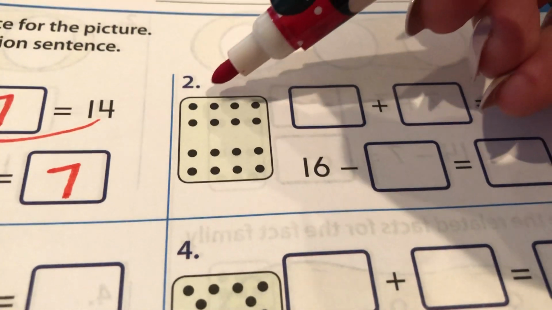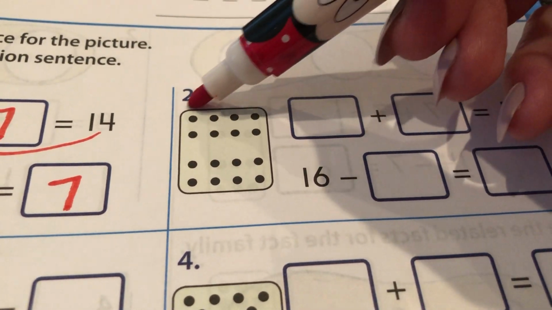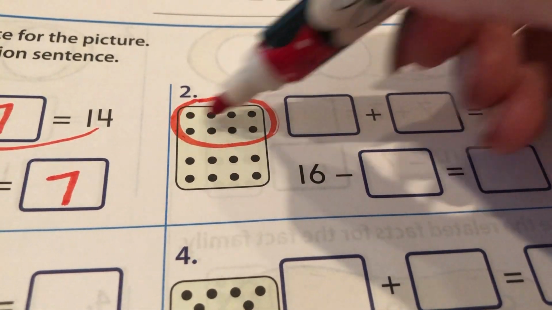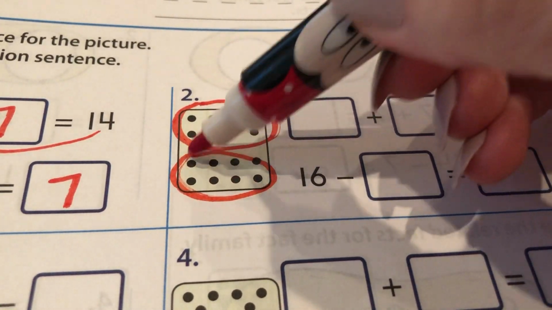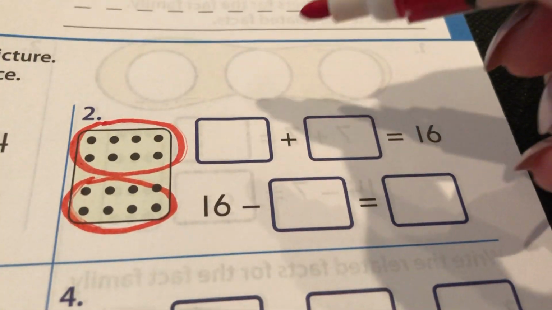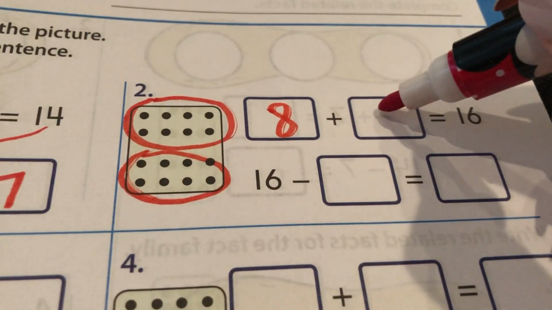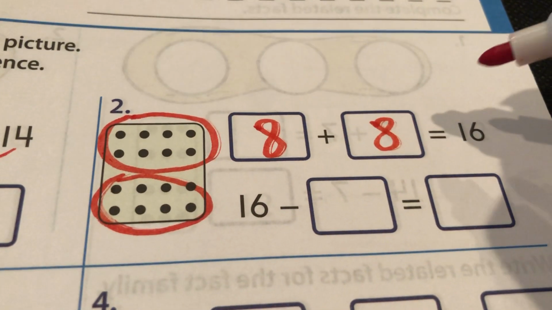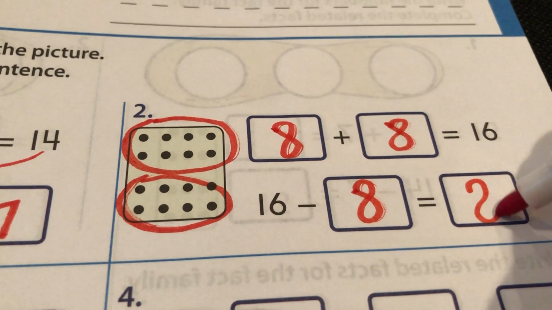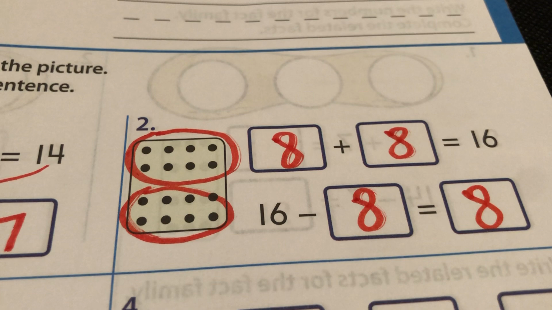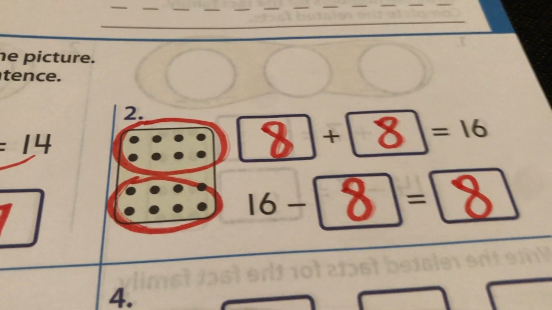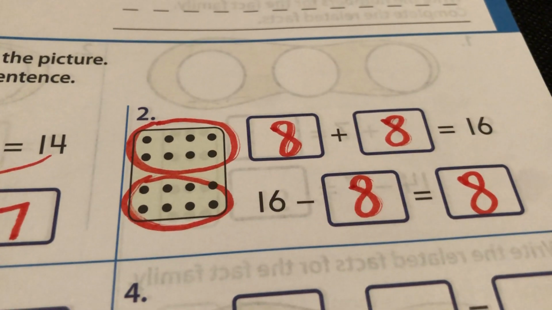All right, so when we look at this, 4 and 4 is what? 8. Just remember that dot pattern. 4 and 4 is 8. But then we got to do 8 plus 8. What is 8 plus 8? 16. So we have 8 plus 8 is 16, but 16 minus 8 is also 8. Cool. See if you can open your brain and drop that one in to remember it, right?